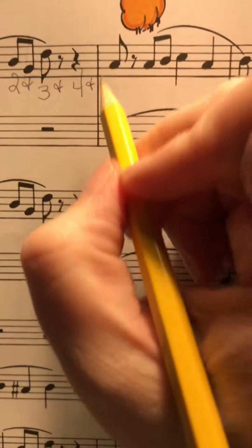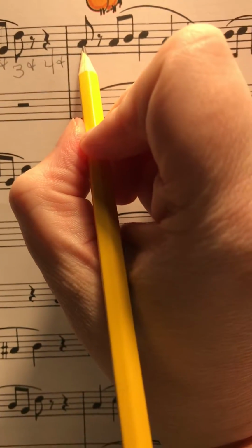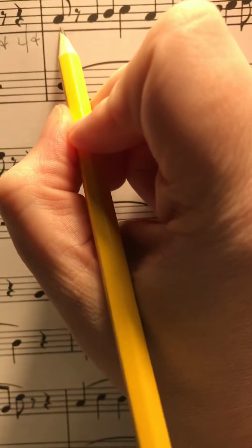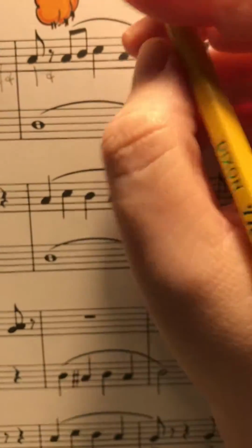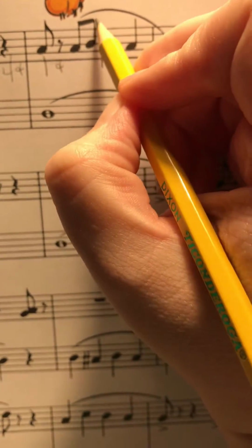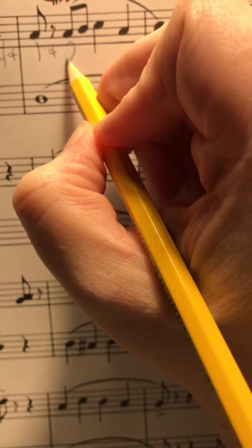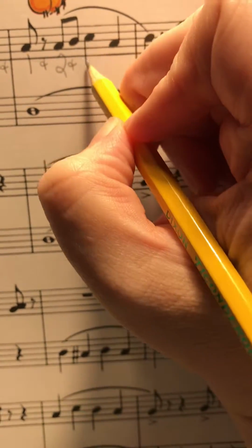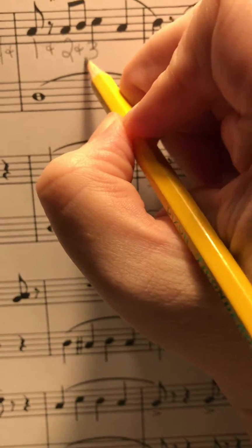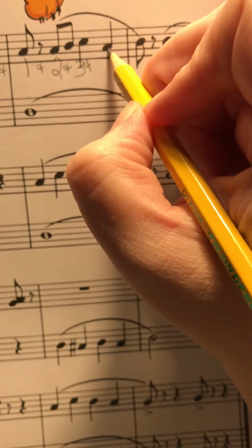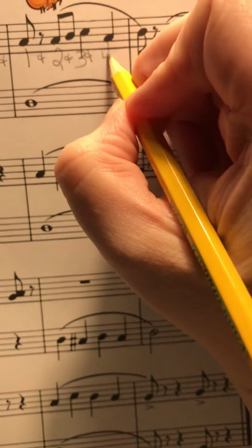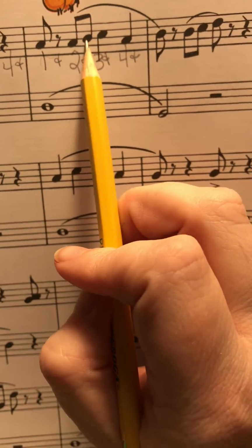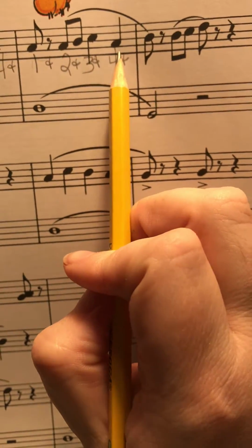Let's do the next one. Here, this is not a full beat. It's just a half a beat. And that's a half a beat. So these together equal 1 and. So we have 1 and. These equal 1 full beat. So we would have 2 and. A quarter note is a full beat. 3 and. A quarter note is a full beat. So it gets 4 and. 1 and, 2 and, 3 and, 4 and.